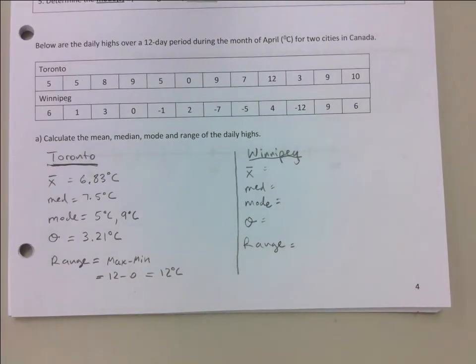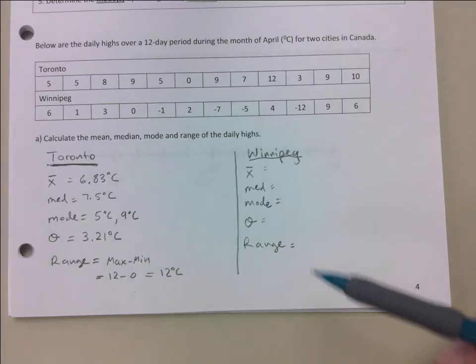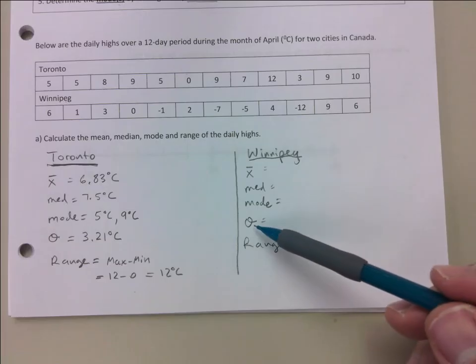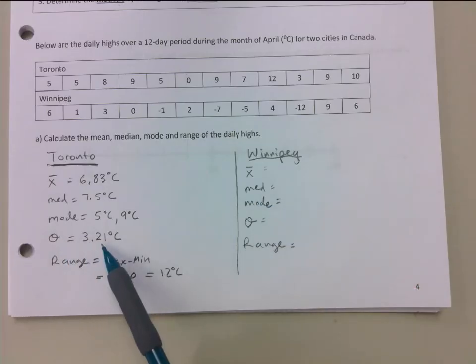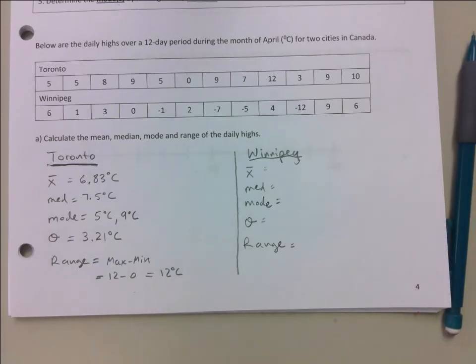Question. We were talking April, so if you haven't been here in April, it's okay. What do you think my standard deviation is going to be? Is it going to be bigger or smaller than Toronto? Wait a minute, what's standard deviation again, Mr. Dirksen? How spread out your data is.